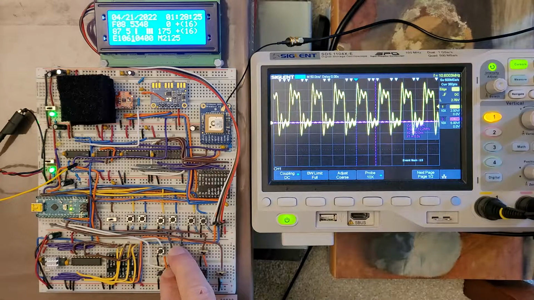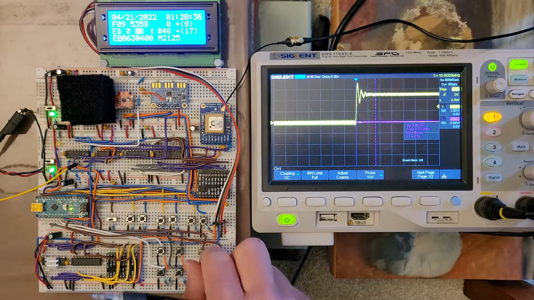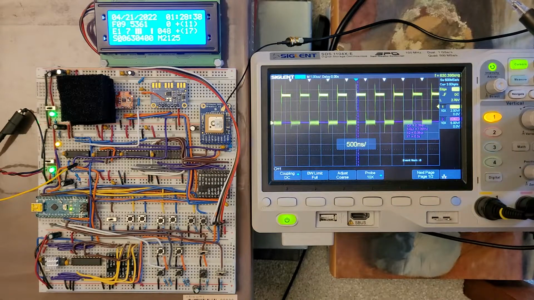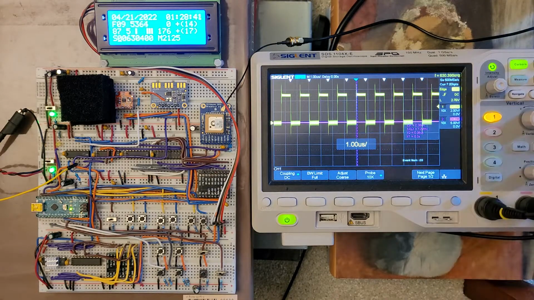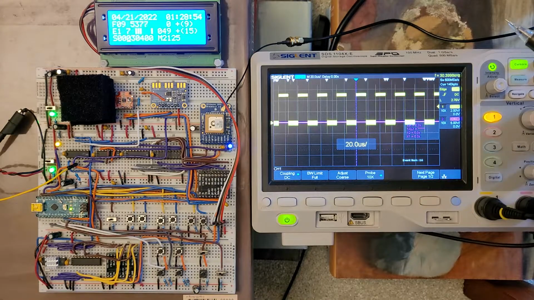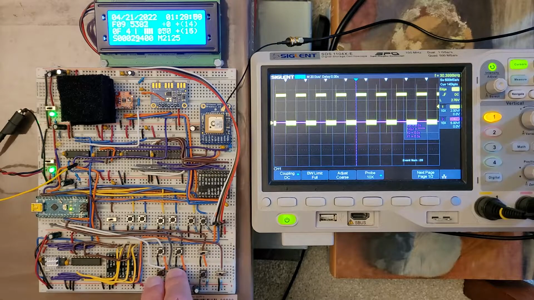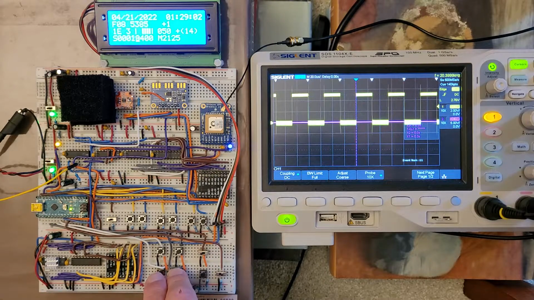So let's change some of these values. If I change it, there I'm at 635, 630 kilohertz. We can then change this so it's 30 kilohertz, and there's 30 kilohertz, and I can then start incrementing that even lower.